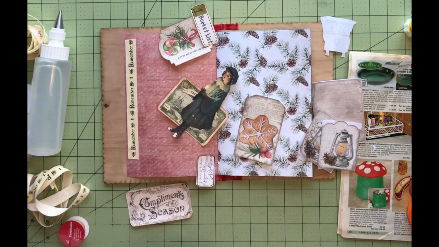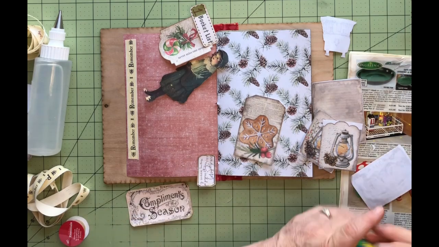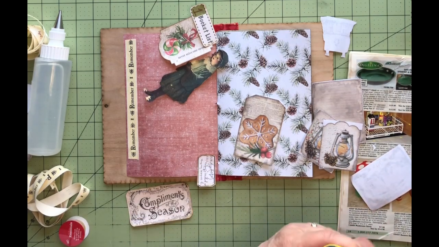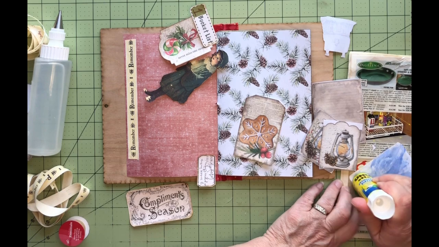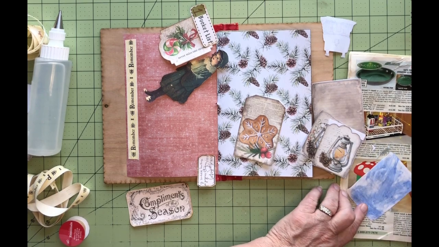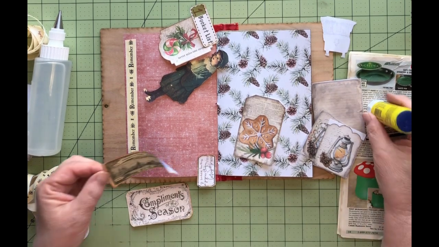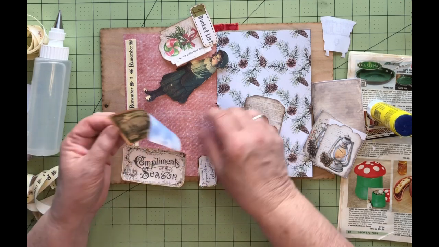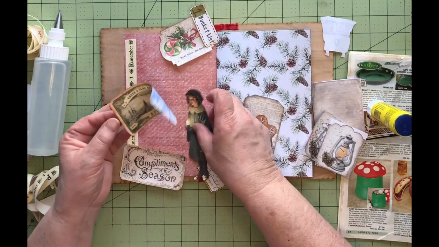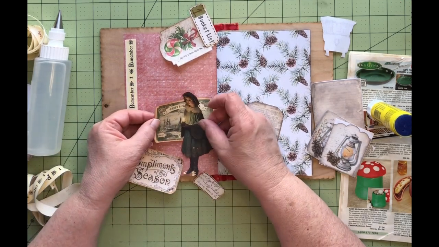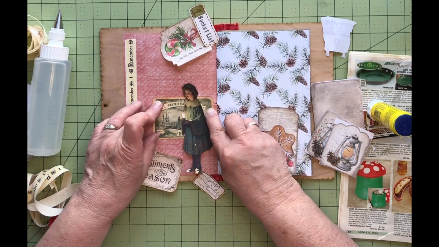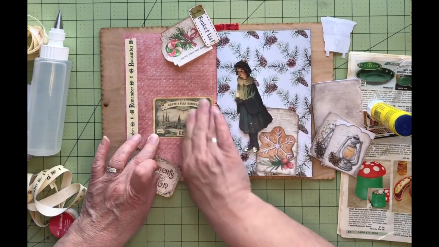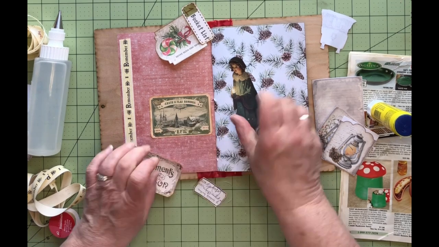Yeah, that'll be cute. Okay, so we're gonna go ahead and glue this background down behind her. I just thought she probably needs a little bit of an anchor behind her, so she's just not floating in space somehow. Yeah, that'll work.